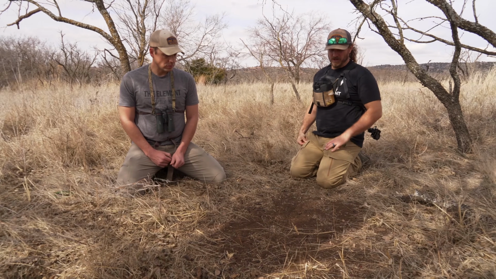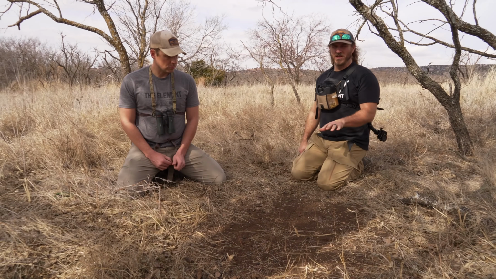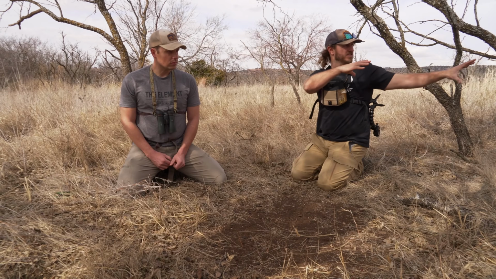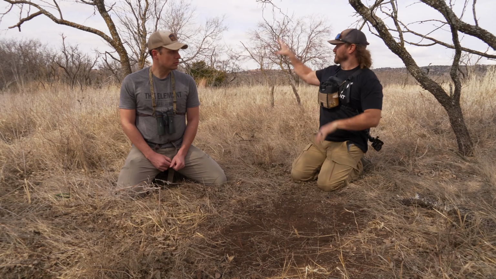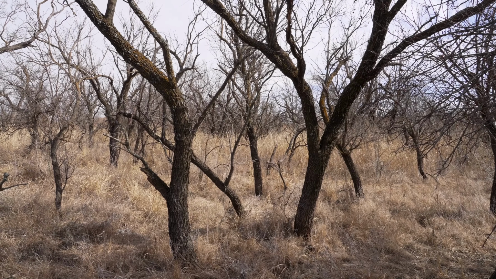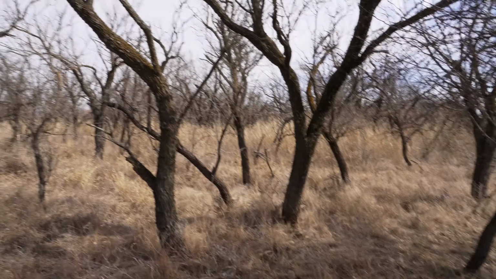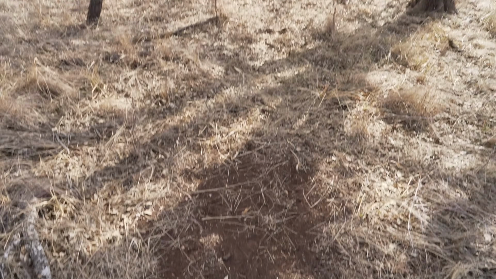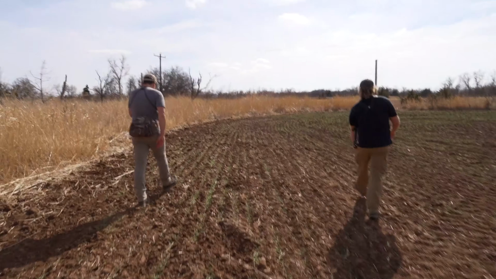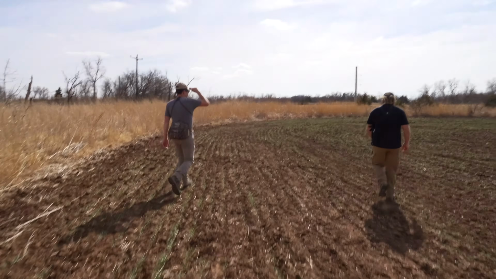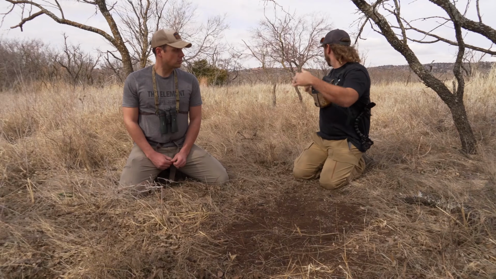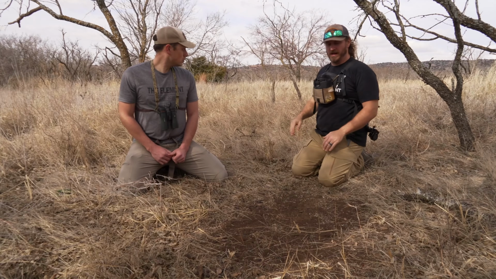Yeah, so one of the reasons this scrape is here is because we have really dense bedding cover back here, and there's a really good food source over here. And on the way in, we were noticing trails that were skirting back and forth between those two things. A lot of east and west trail action here, and this scrape is on one of those trails that cuts right back up that way.